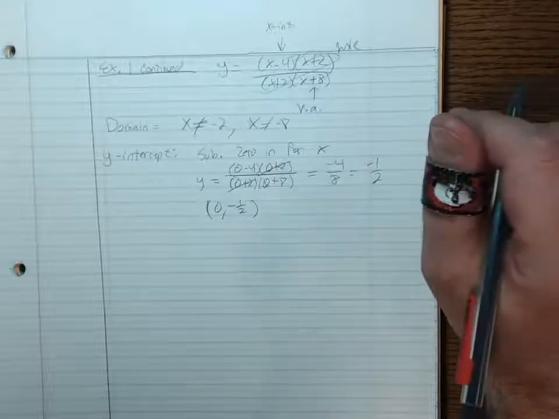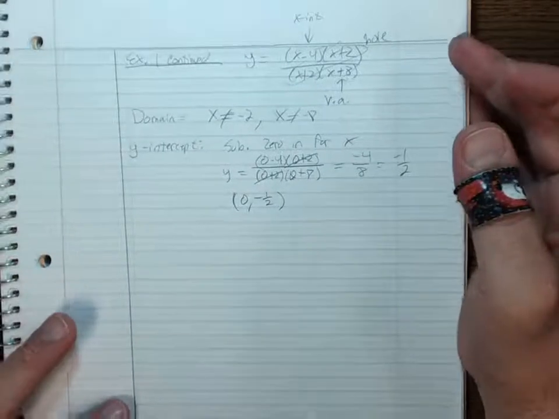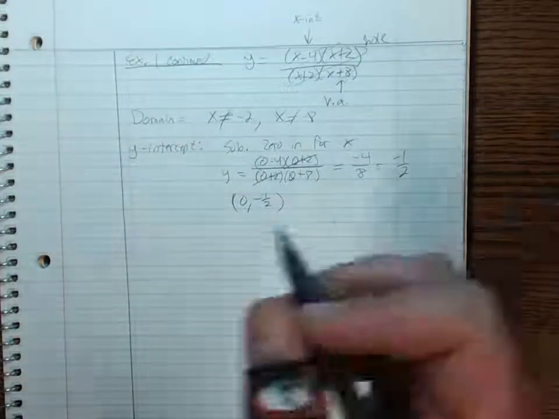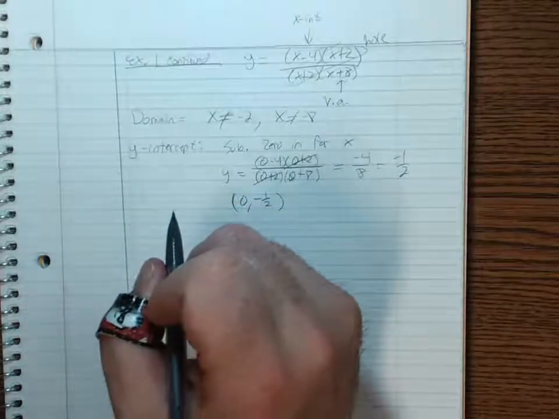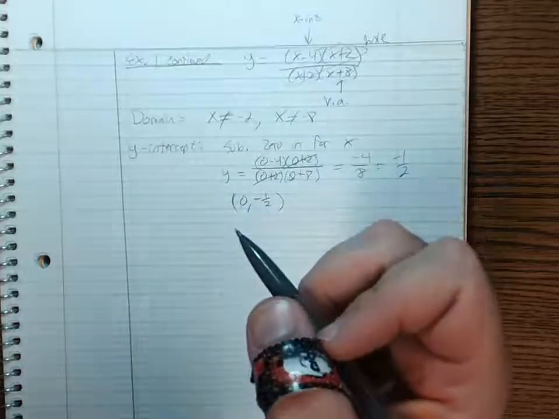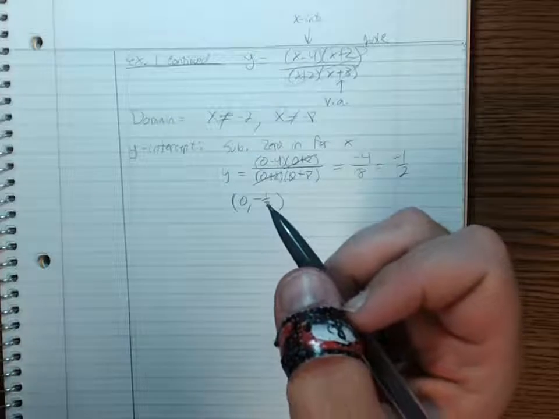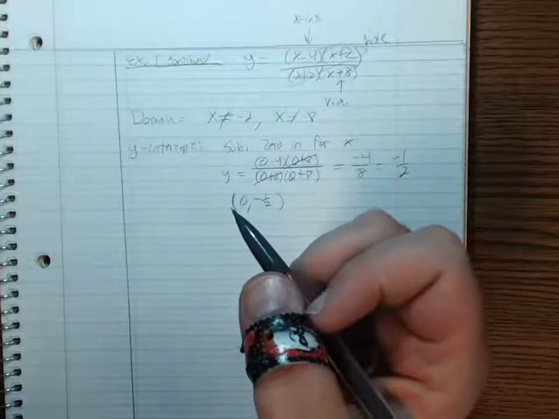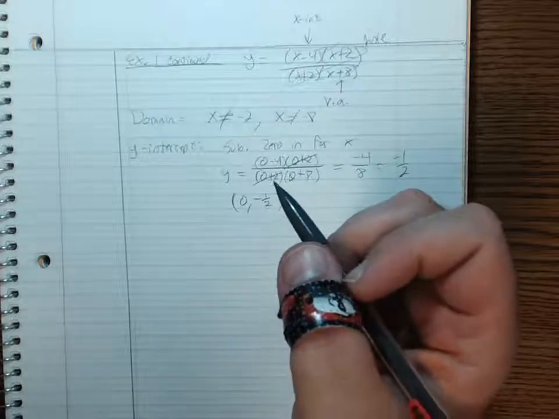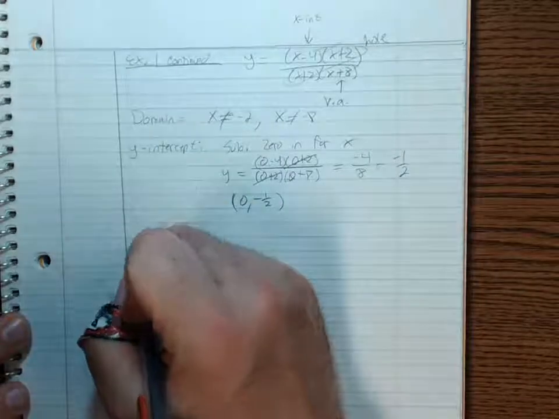I did save the most difficult one for the end, though. In order to find the horizontal asymptote, you have to compare the degree of the numerator and the degree of the denominator. And I'm going to need to clarify that. So let me write that down.